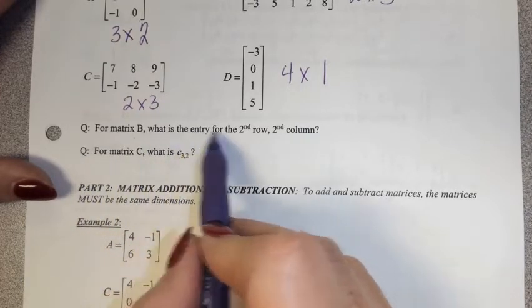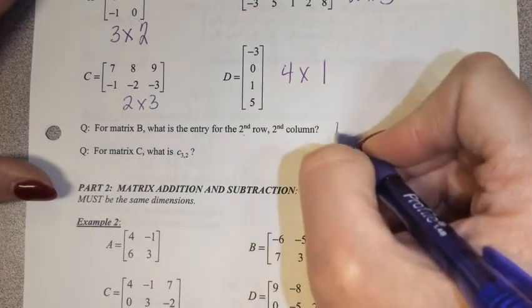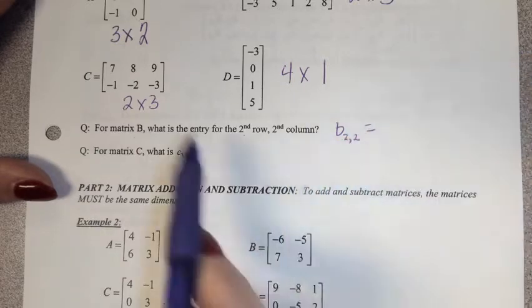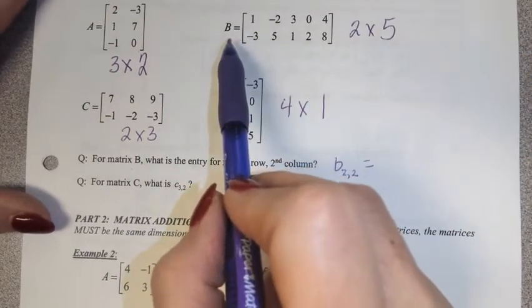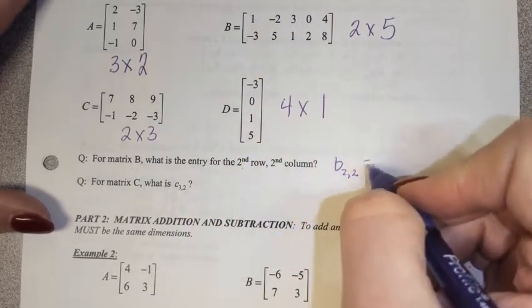So in the next one, it says for matrix B, what is in the second row, second column? And so you are going to look there and you're going to find that entry. If you look in the second row and the second column, that's going to be 5.